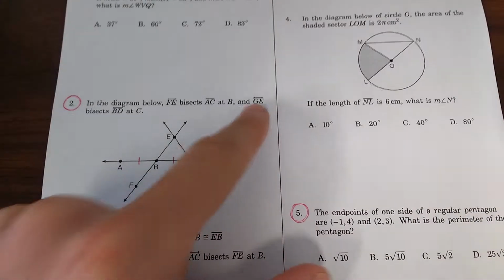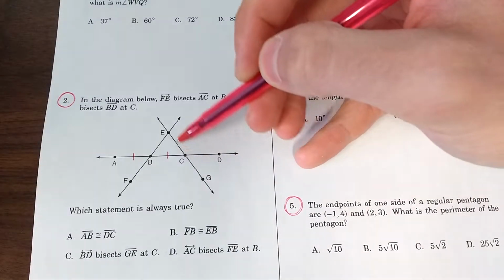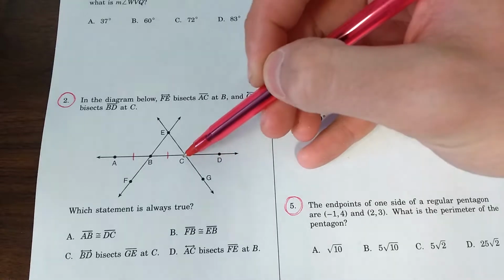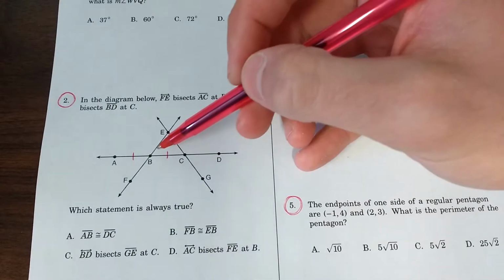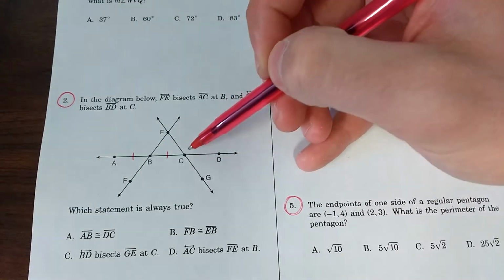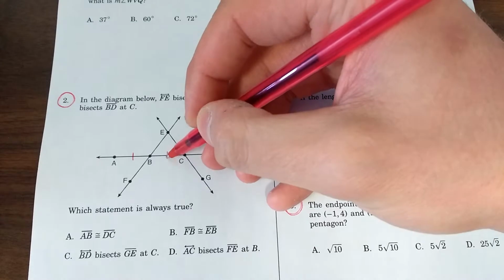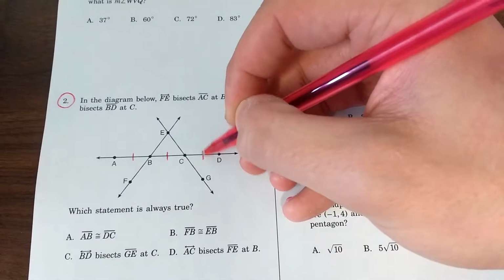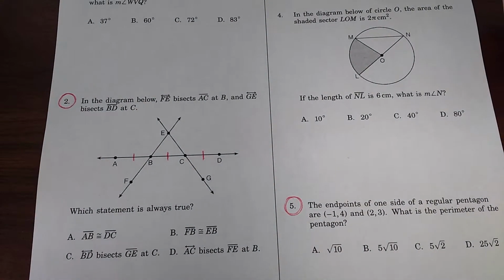And GE bisects BD at C. So GE bisects BD at this point, which means that it also gets cut in half. So BC is going to be the same length as CD. We used this mark to mark off BC, so let's use the same mark to mark off CD. Okay, which statement is always true?